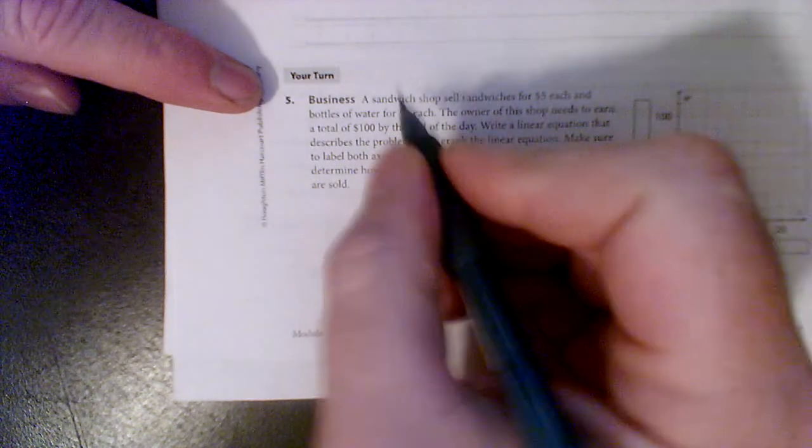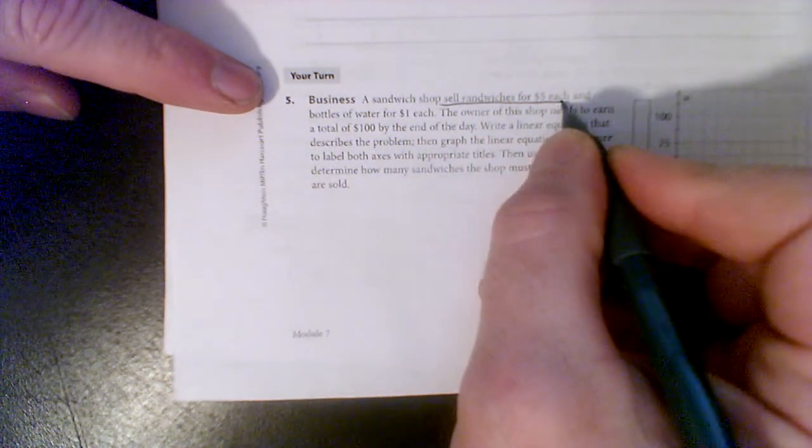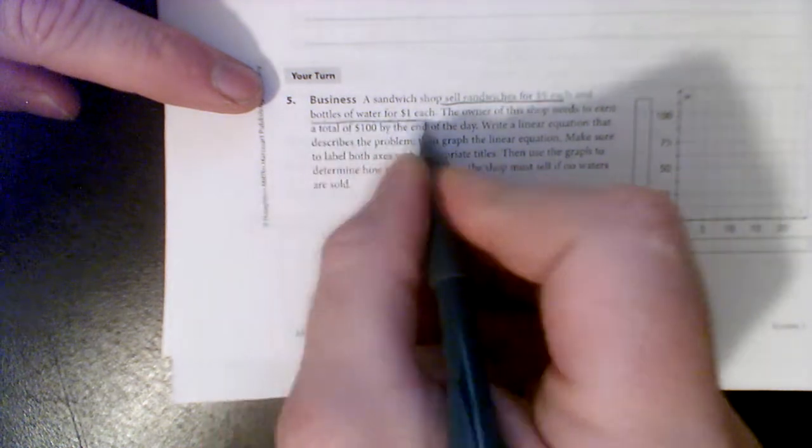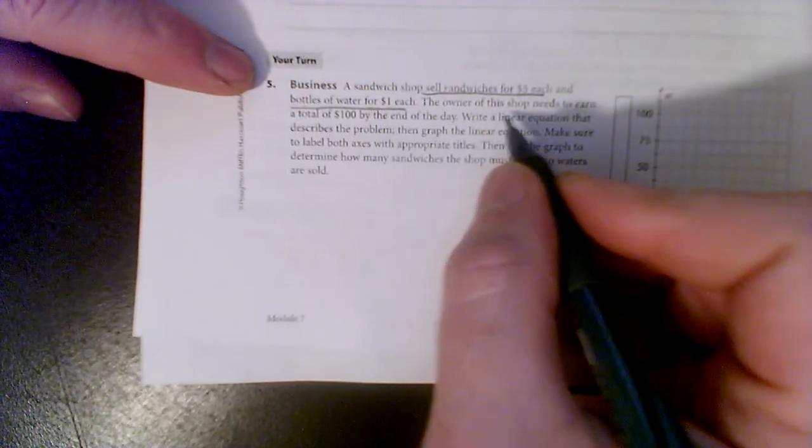Alright, we just got one more here. Let's do this together, and it's really not too bad. The sandwich shop sells sandwiches for $5 each. So we sell sandwiches for $5 each and bottles of water for $1 each. That's what we need to know. The owner of this shop needs to earn $100 by the end of the day.